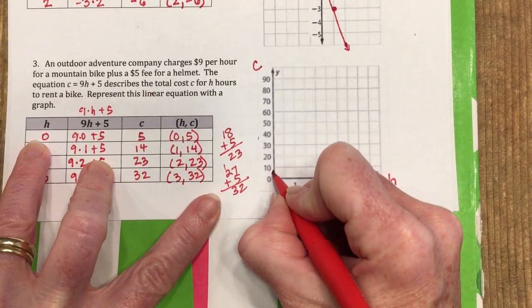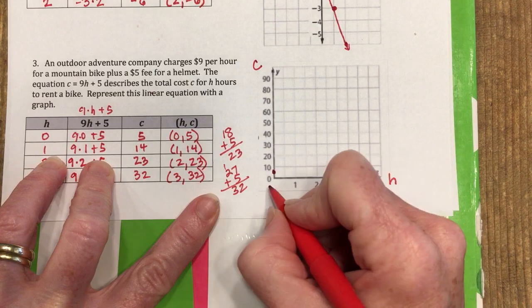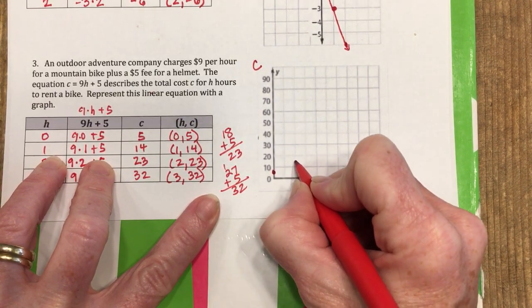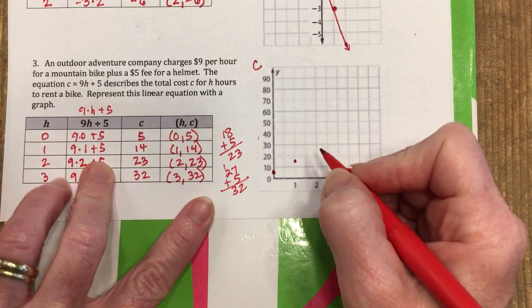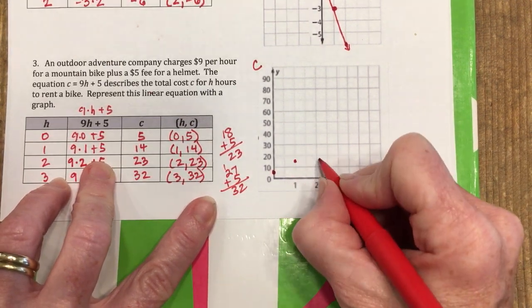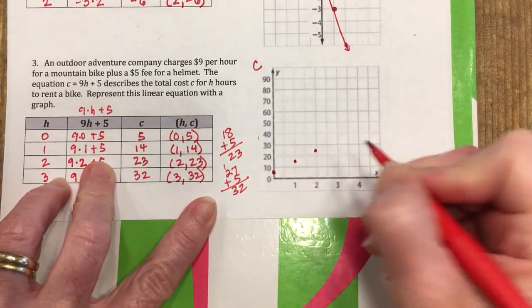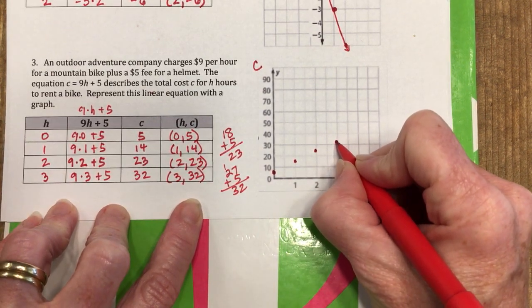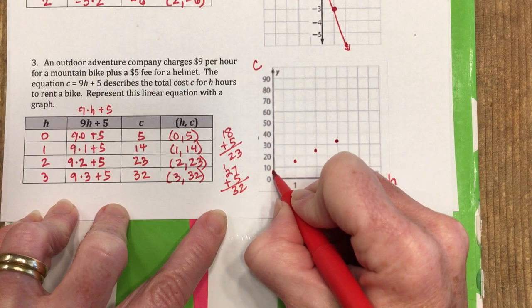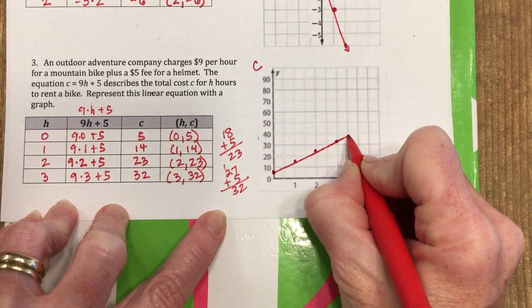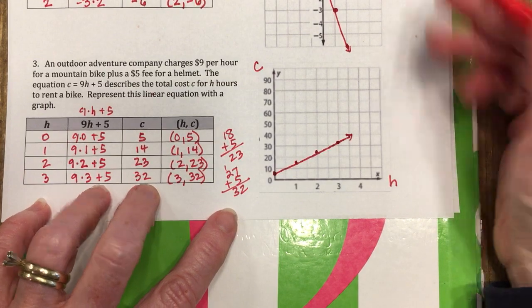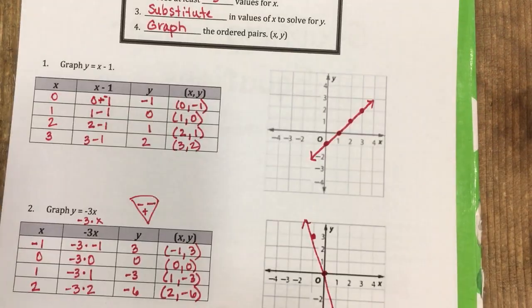So 0, 5 would be right here in the middle. 1, 14. So I'm going to go over to 1 and up to 14, which is not quite halfway. 2, 23, go over to 2 and 23. It's about right there. 3 and 32, go over to 3, up to 32. Okay, and you can see that this is forming a line right here, and it should, since these should all be linear equations.